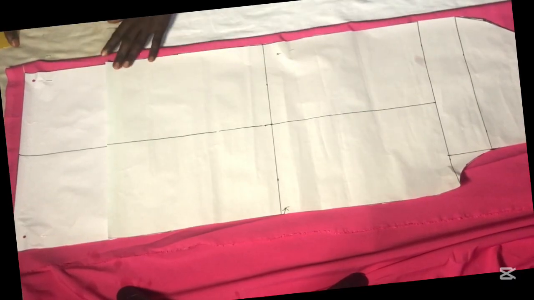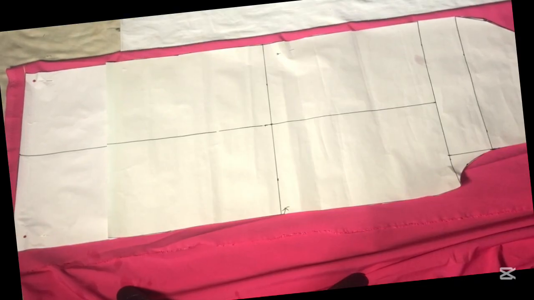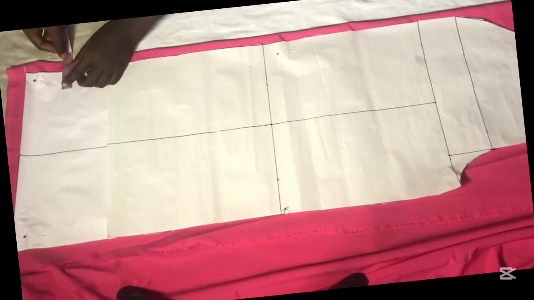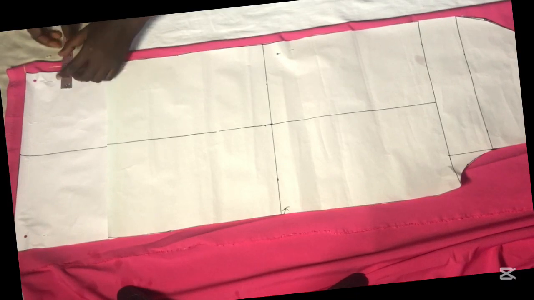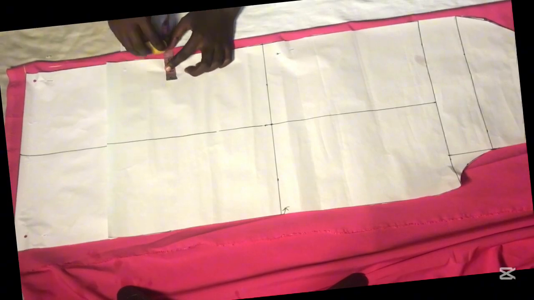After pinning our pattern down, I'm going to mark 1/2 inch all around the sides and also at the top for our sewing and joining allowance.